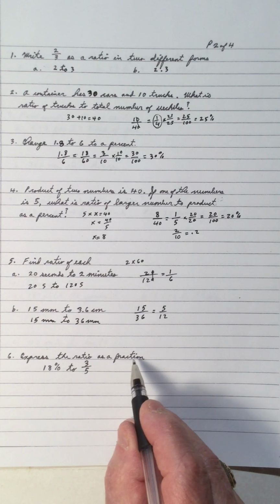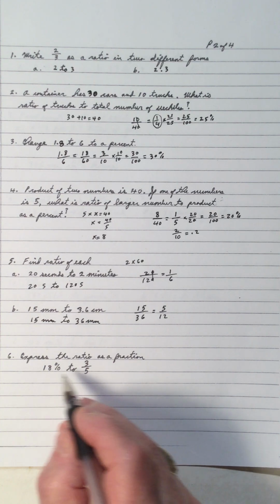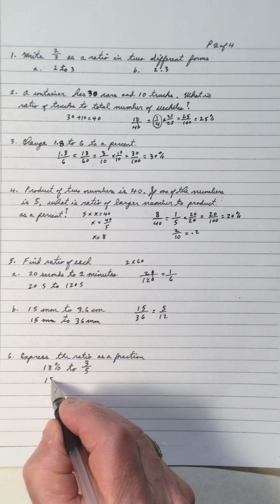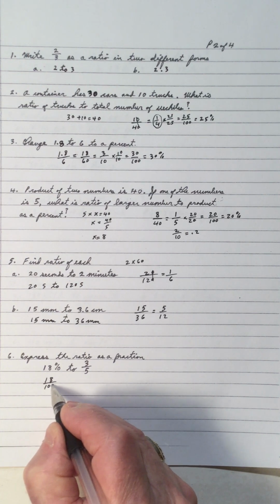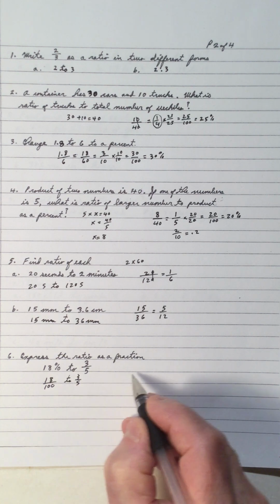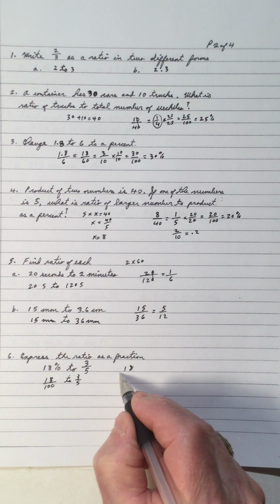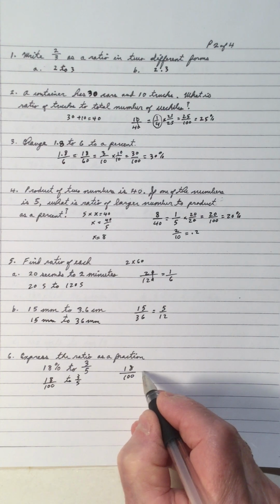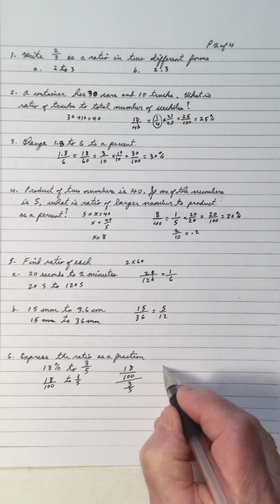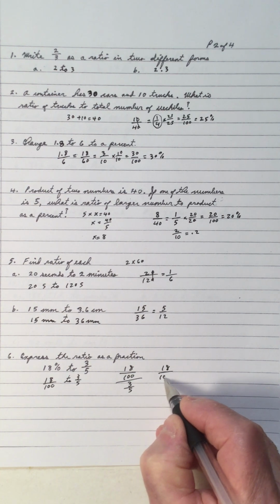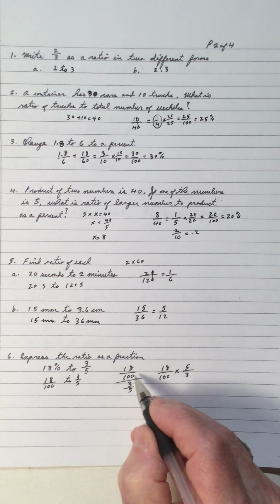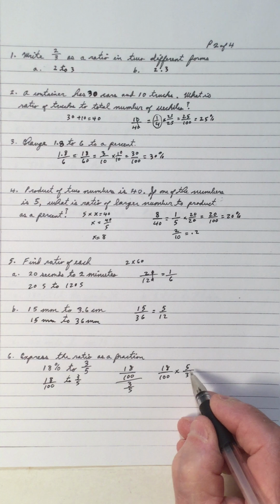Express the ratio as a fraction. So we have a fraction here, so let's make 18% a fraction. 18% is 18 out of 100, divided by 2 3/5. So that means we have 18 over 100 divided by 2 3/5. That's 18 over 100 times 5 over 3. When we divide, we multiply by the reciprocal.